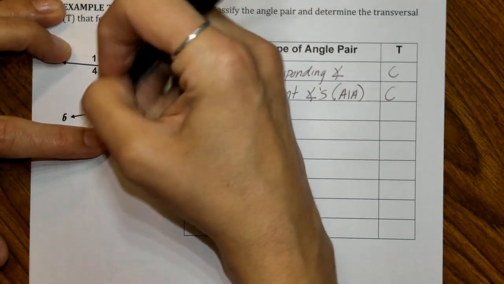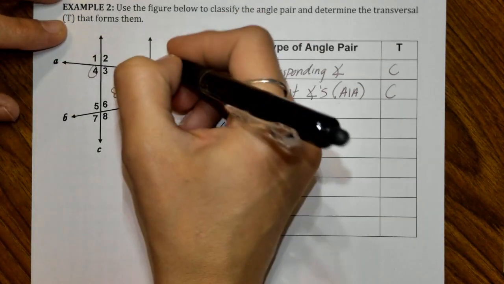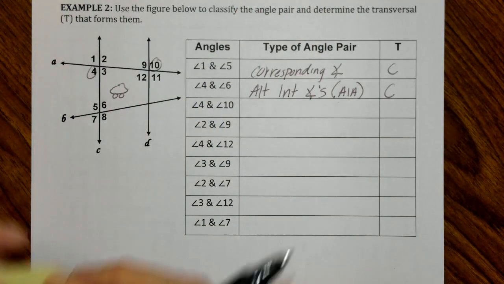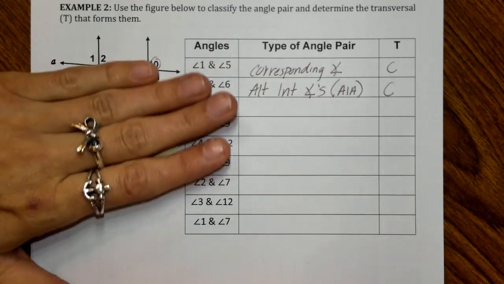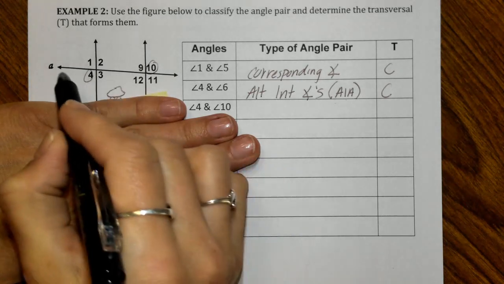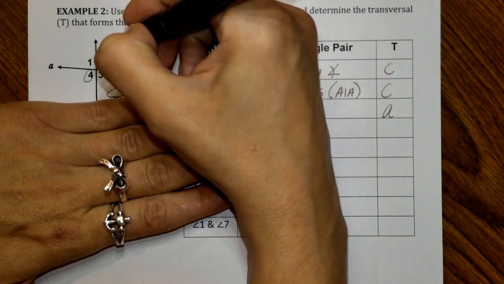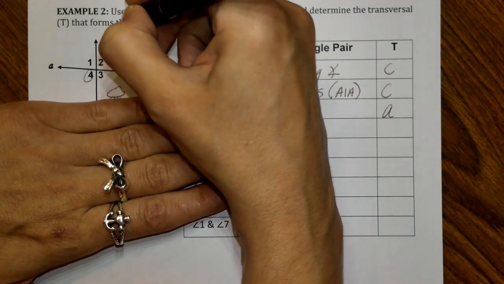All right, we're going to go kind of quick here so we can get through everything and not make this video too long. 4 and 10. So here's angle 4 and here's angle 10. Block out or cover up what line's not involved, okay? So here we're looking at what line do both of these touch? It's going to be line A. That is our transversal, okay? So we're going differently on the road here. So here's our car.